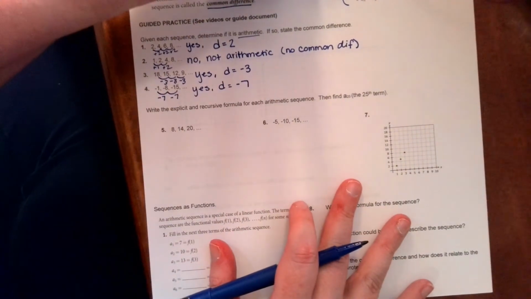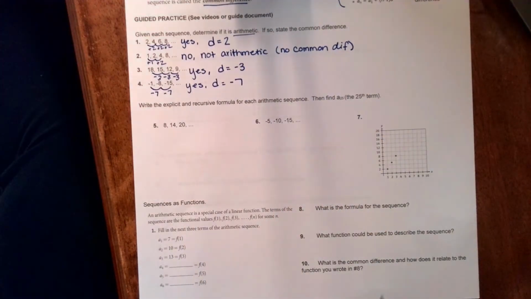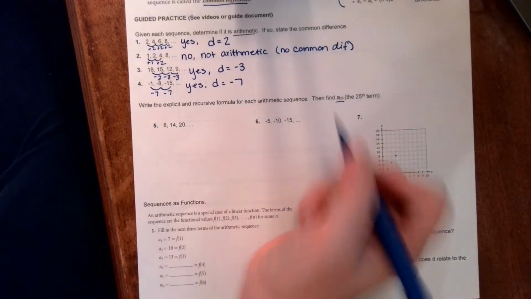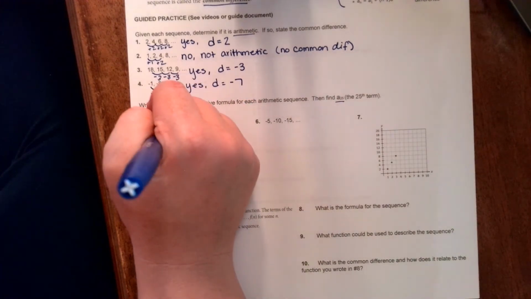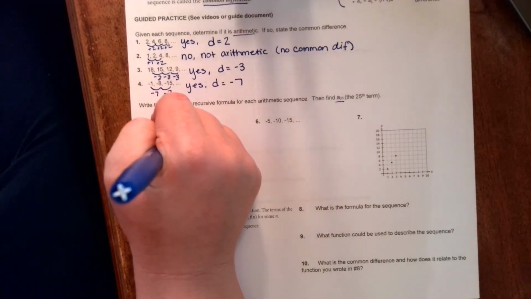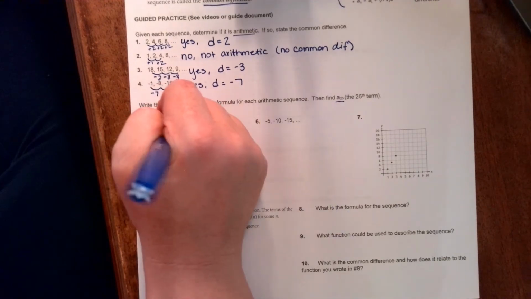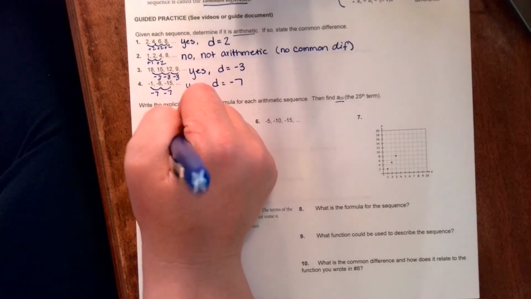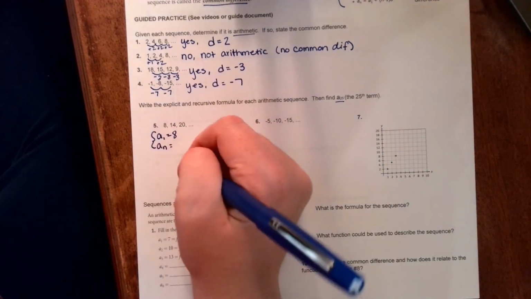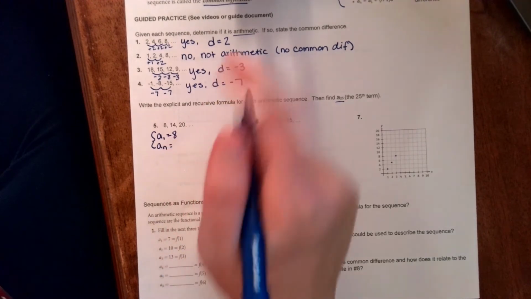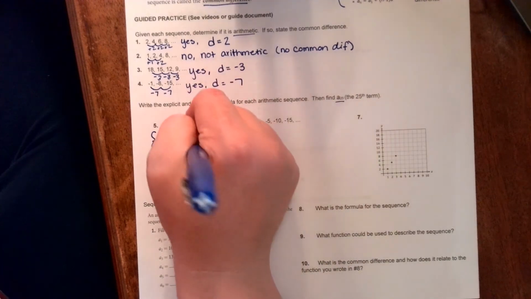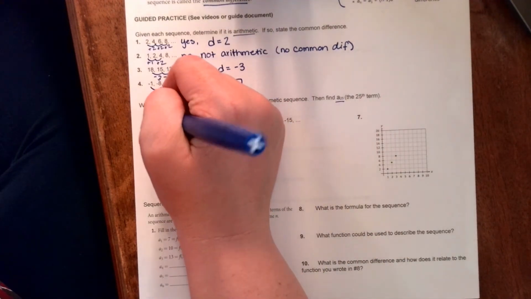Alright, so 5, 6, and 7, we are writing both the explicit and the recursive formula, and then finding the 25th term, or a sub 25. Okay, so let's start with the recursive formula. The recursive formula has 2 parts to it. We have to identify the first term, which is a sub 1, and in this case it's 8. And then to get my nth term, we take a sub n minus 1, and we add our common difference to it. So let's just find our common difference real quick.